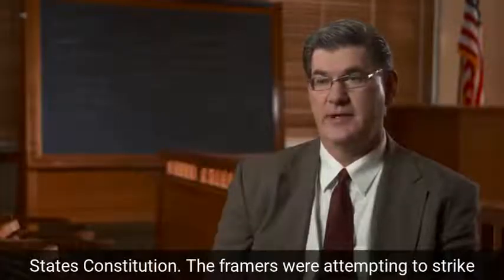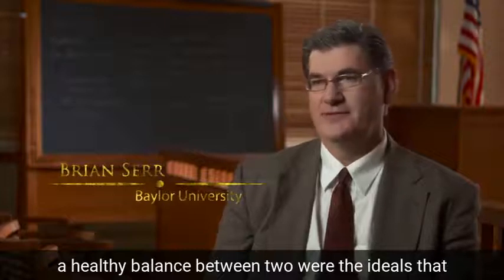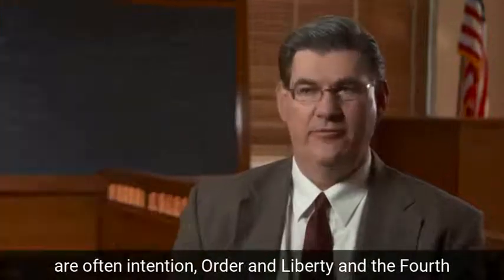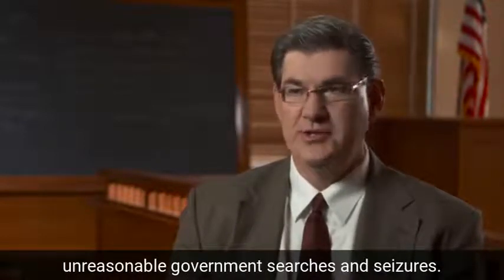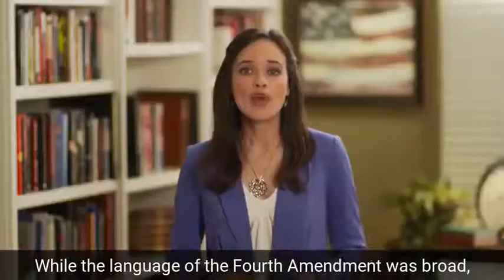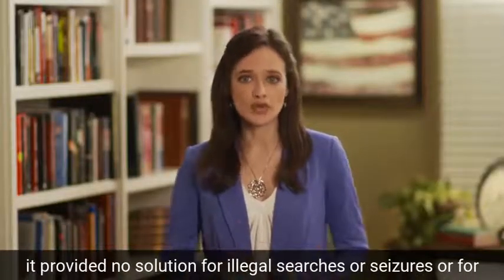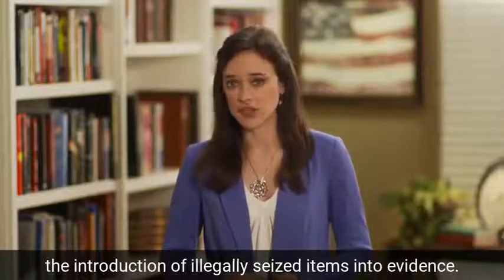The framers were attempting to strike a healthy balance between two worthy ideals that are often in tension, order and liberty. And the Fourth Amendment is perhaps the best example of that. No unreasonable government searches and seizures. While the language of the Fourth Amendment was broad, it provided no solution for illegal searches or seizures or for the introduction of illegally seized items into evidence.